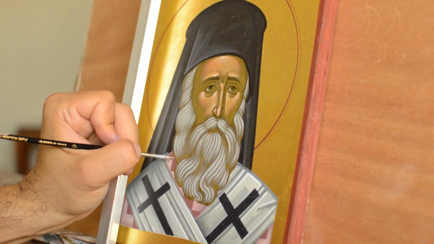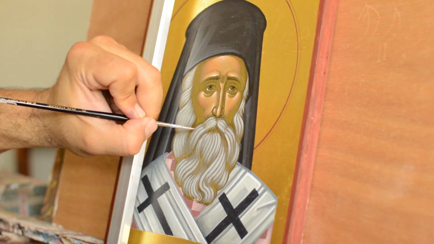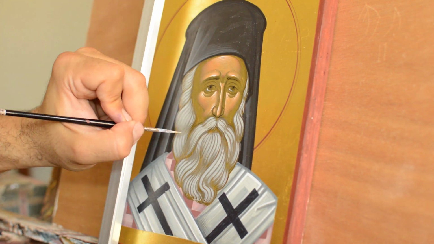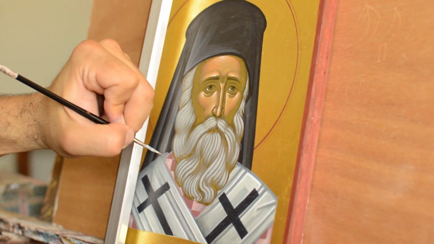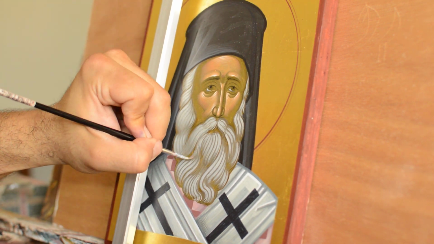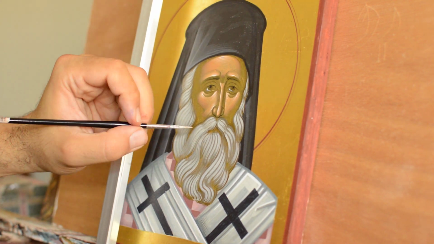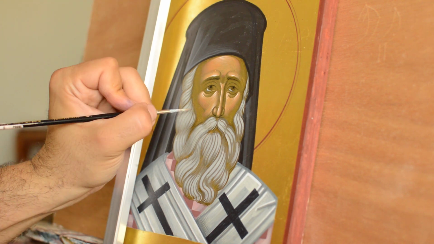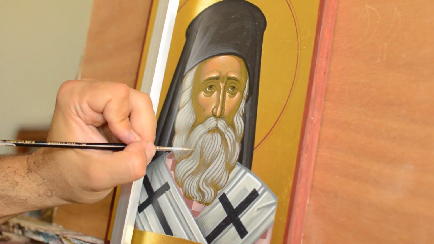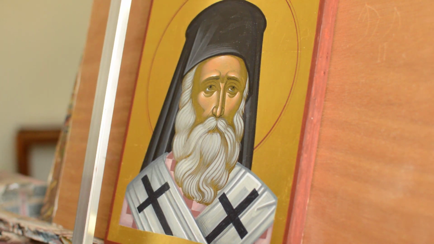So here, as a third layer, I try to blend my second layer just to smoothen it a little bit, since Saint Nectarius was a modern saint, and modern beards in the photographs do not have these forms.